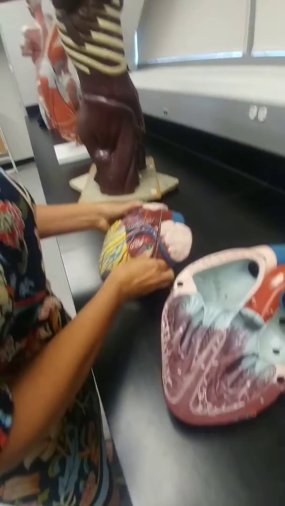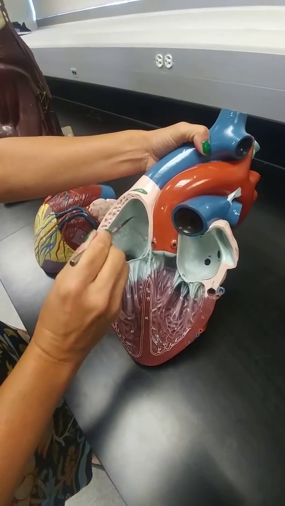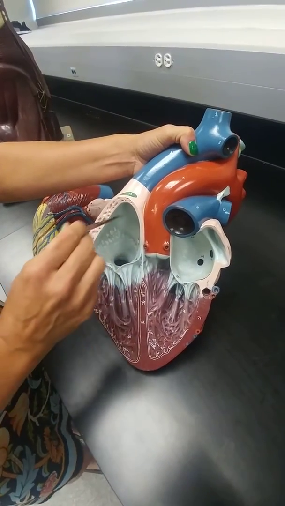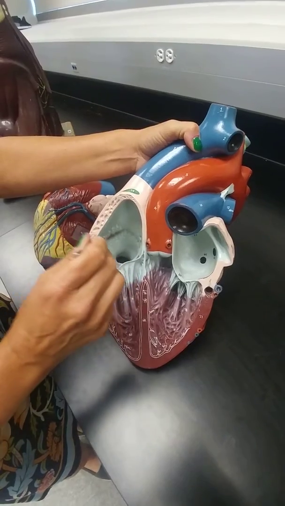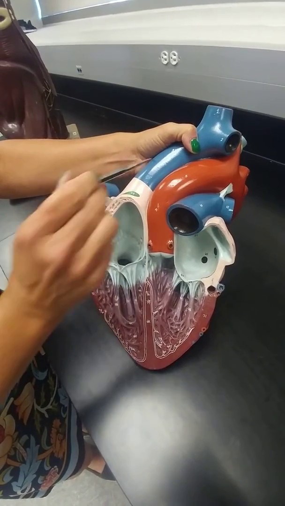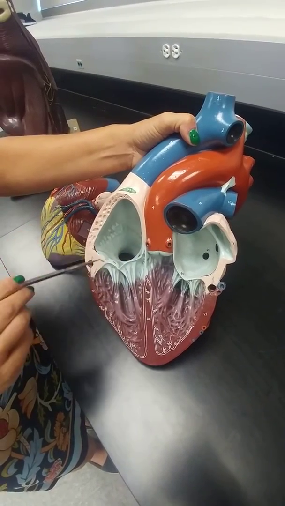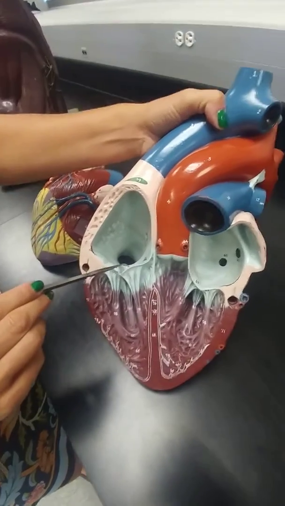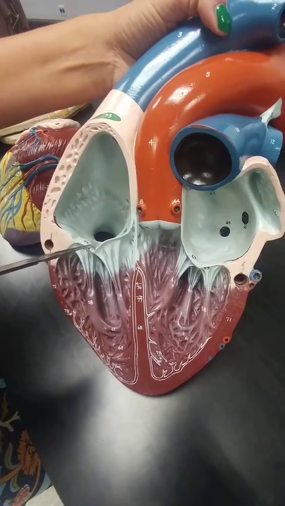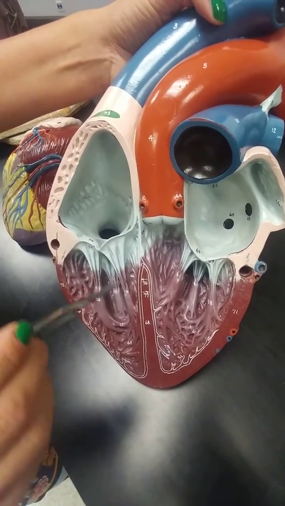Now, if we look at the heart, here again you have the right side of the heart and the left side of the heart. The right side of the heart starts with the right atrium. The right atrium receives blood from the superior vena cava and the inferior vena cava. This valve is called the tricuspid valve, and blood will pass through this valve into this chamber called the right ventricle.